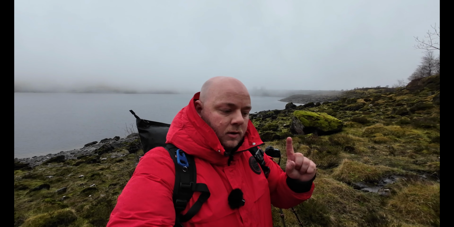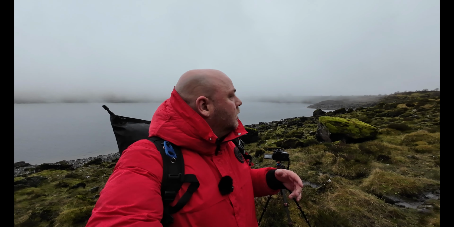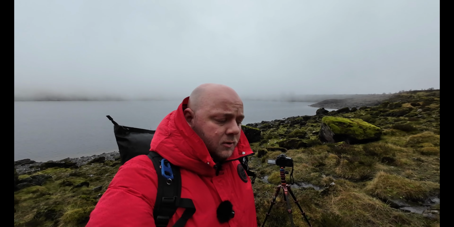I've came down to the side of the loch. It's a reservoir, isn't it? If there's a dam, it's a reservoir. The two towers for the dam are literally right where my head is. That's how foggy it is.